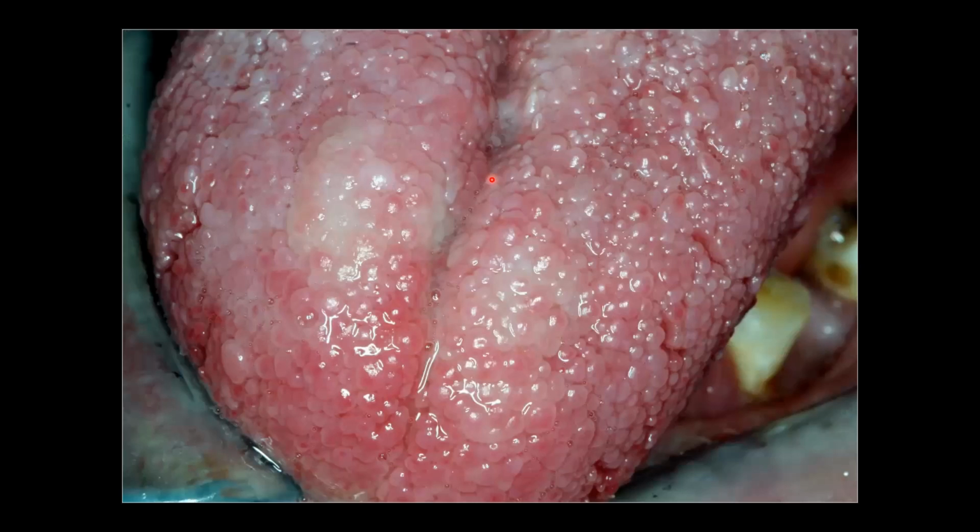Oh, come on, there we go. Look at the verrucal papillary on the tongue. So he says, does my tongue and lip look normal? Why are y'all taking pictures? I'm saying, well, no, this is definitely not normal.